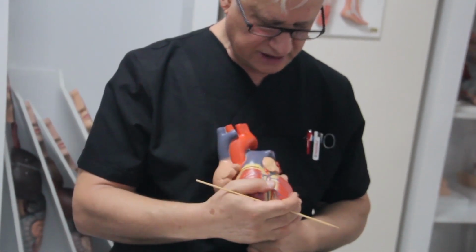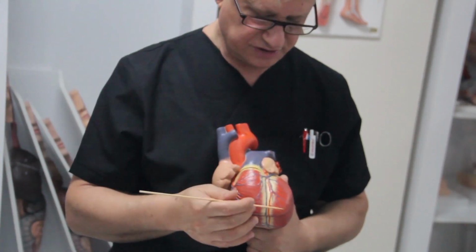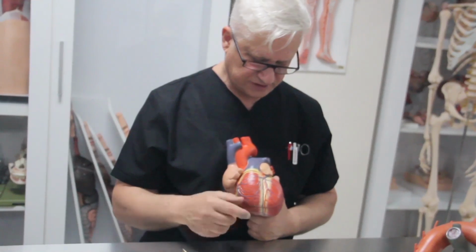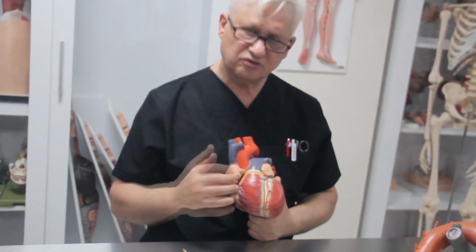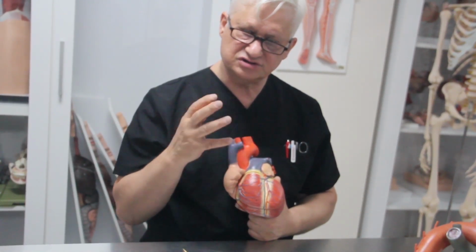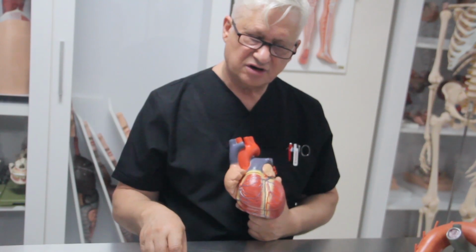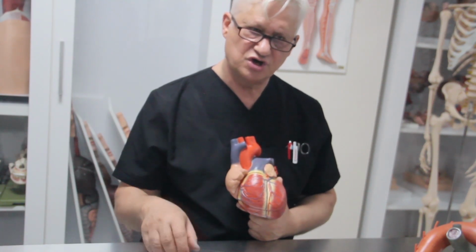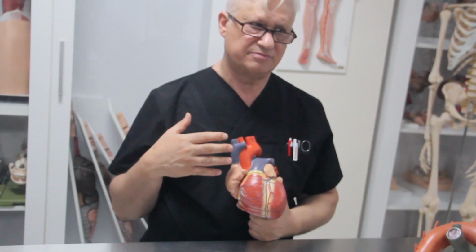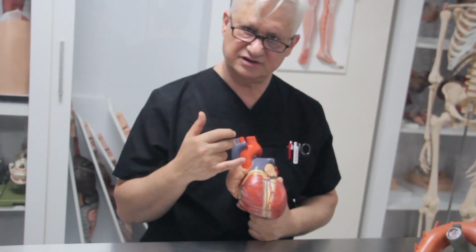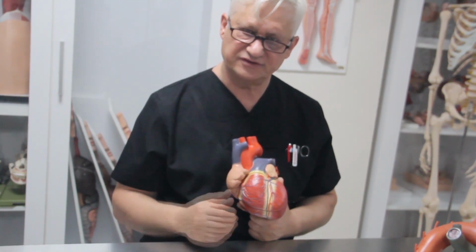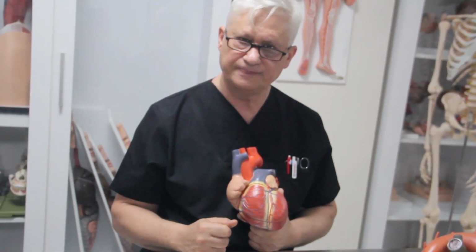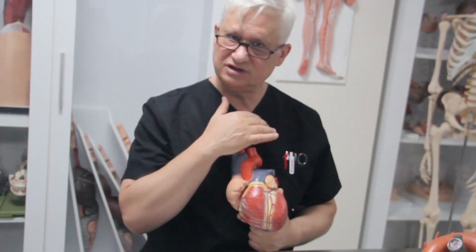The apex of the heart is located on the left, just like the auscultation site of the mitral valve. It's basically the same point. Normally we say the left fifth intercostal space, 8-10 centimeters away from the midline of the sternum, at the mid-clavicular line.